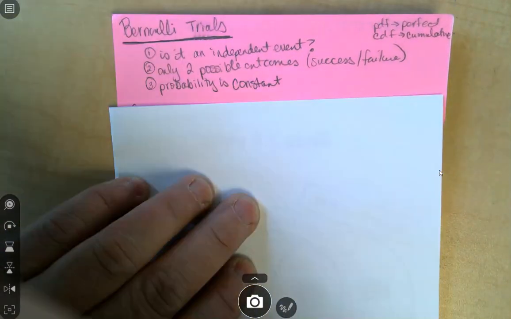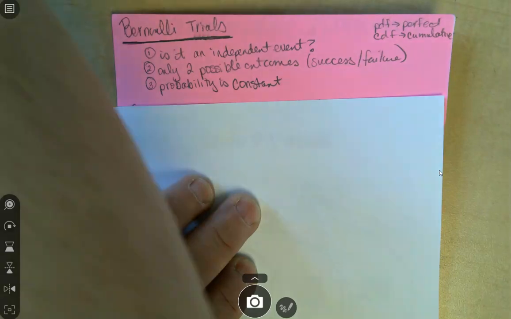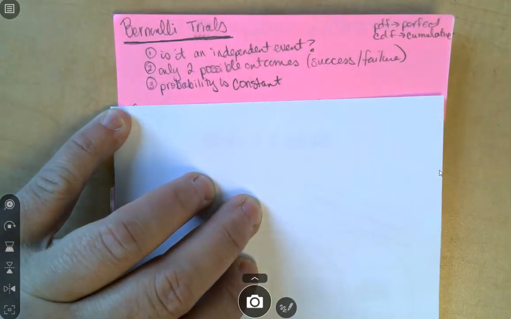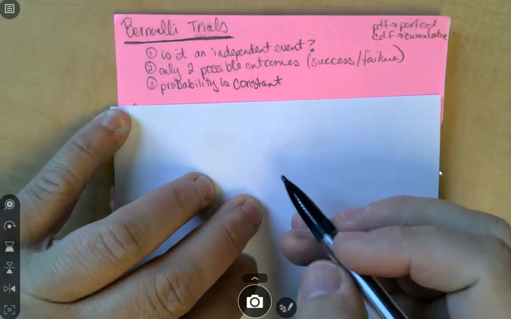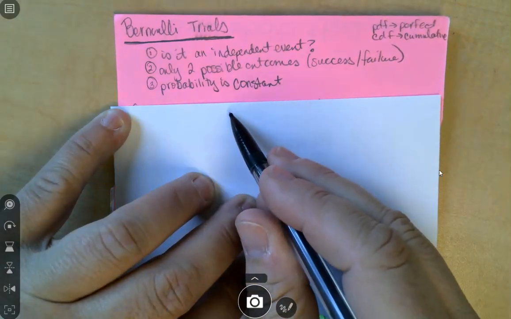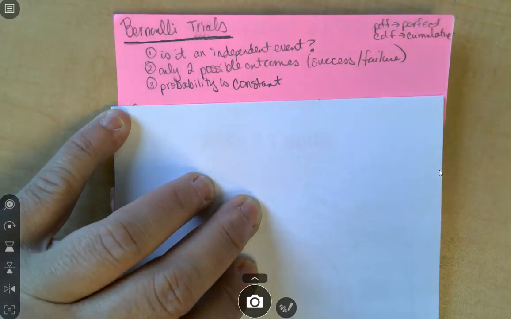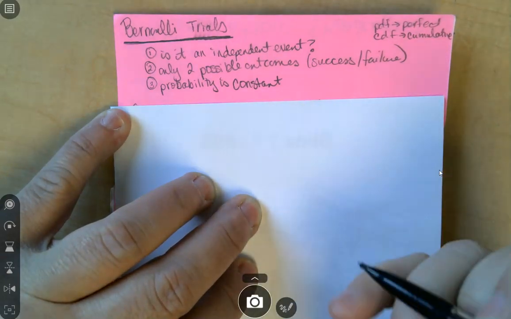And remember, a Bernoulli trial is when things are independent. It only has two possible outcomes. It's either success or failure. And the probability is constant. It doesn't change. And so like playing cards and taking the cards out of a deck and not returning them, the probability changes, so that won't work.